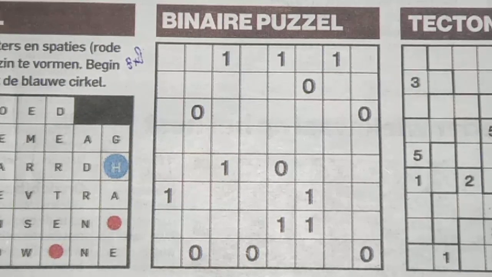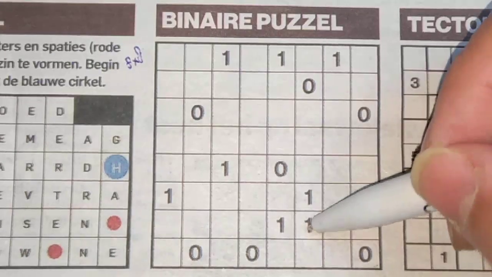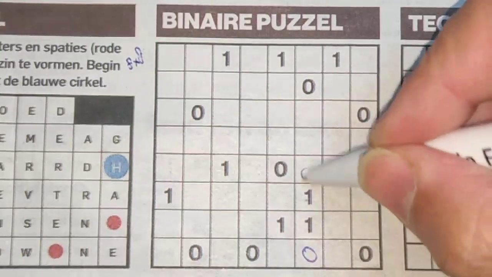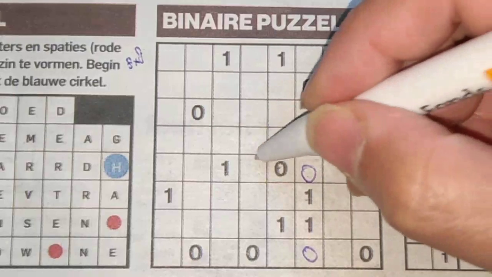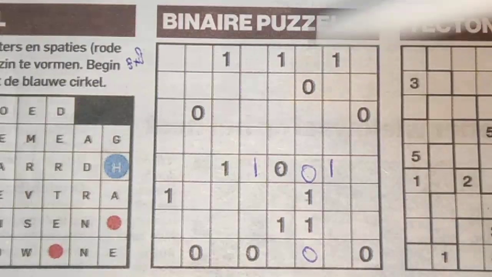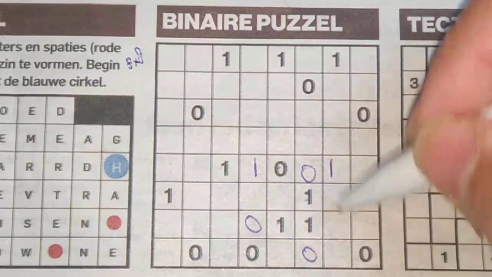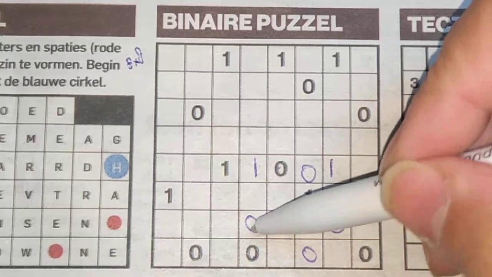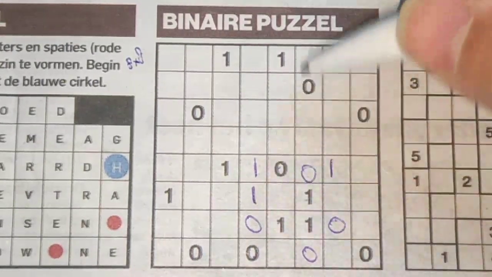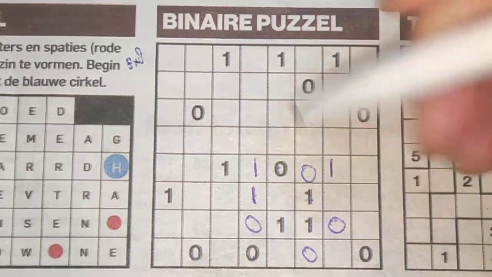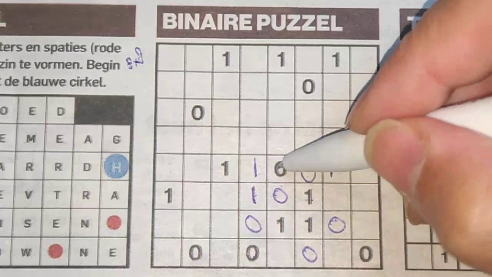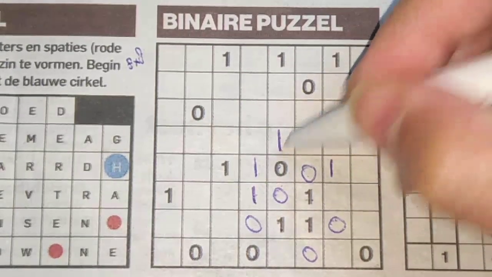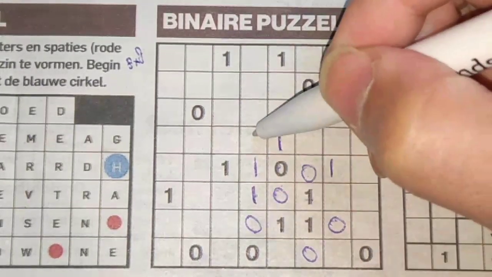So let's get started. All right, we have here a double one, here an O, there an O, a double O, here a one, there a one, a double one, here an O, there an O, a double O, here a one, there a one. Between two ones comes an O, double O, here a one, there a one, double one, here an O, there an O.